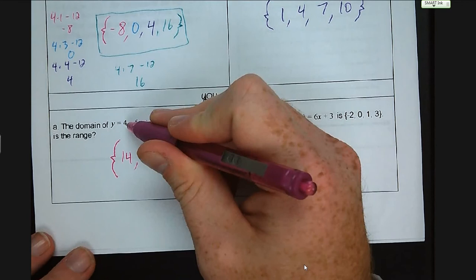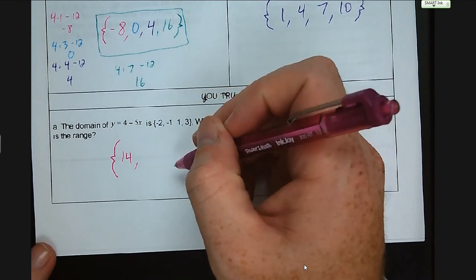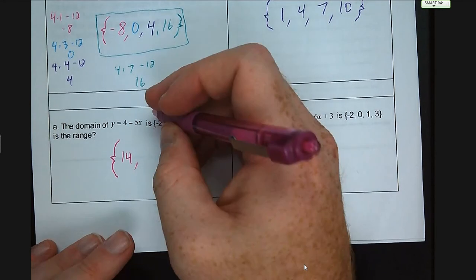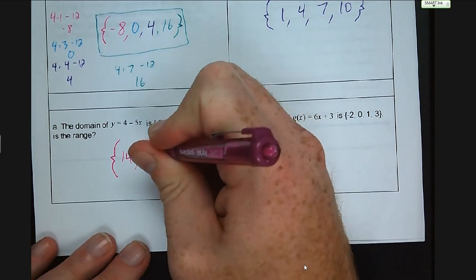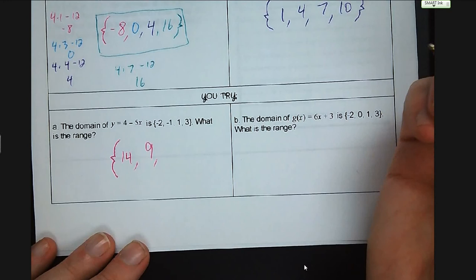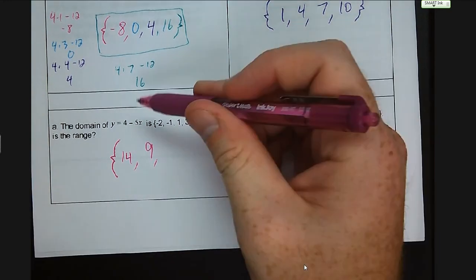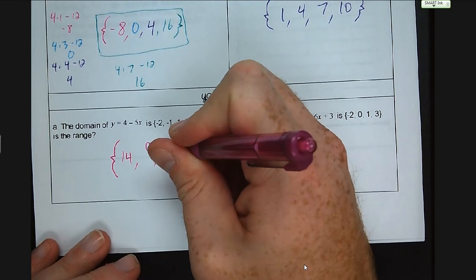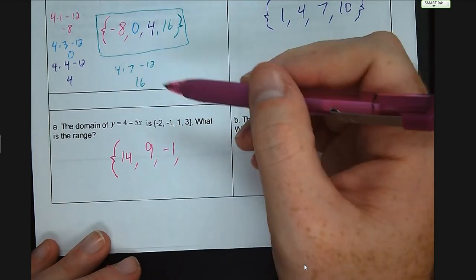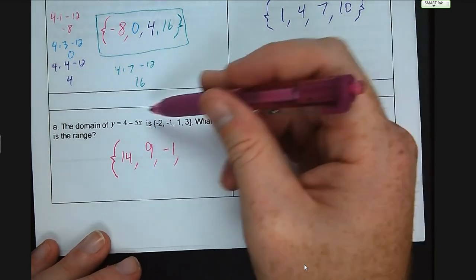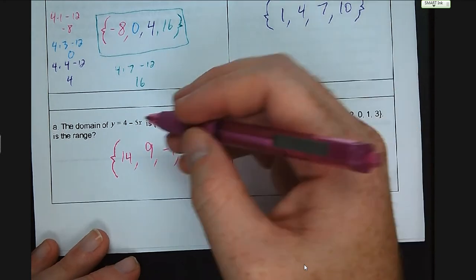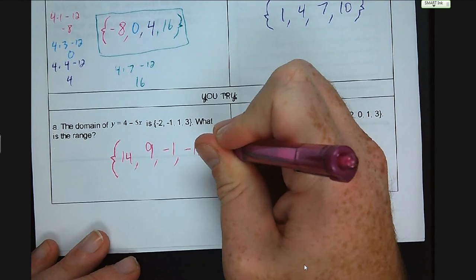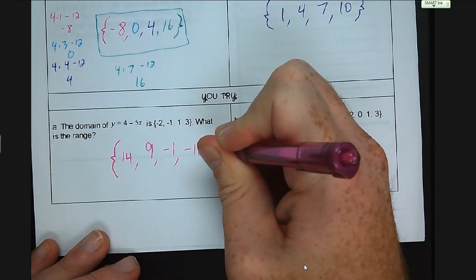4 minus 5 times negative 1. 5 times negative 1 is negative 5. 4 minus negative 5 is a positive 9. 4 minus 5 times 1. 4 minus 5 is negative 1. And 4 minus 5 times 3 is 15. 4 minus 15 is negative 11. Okay?